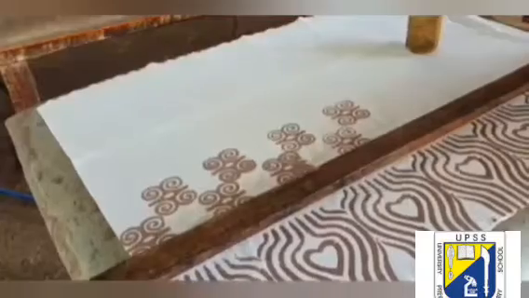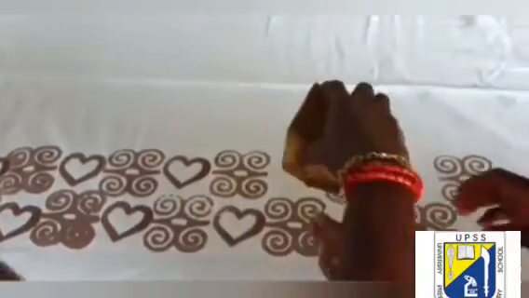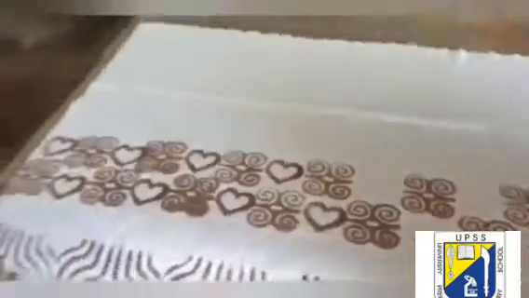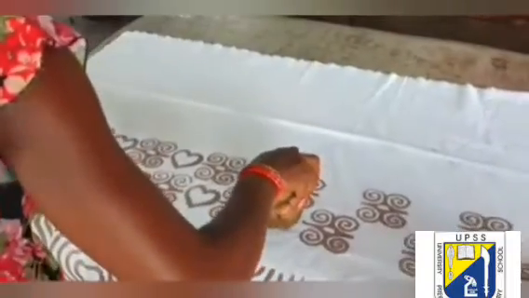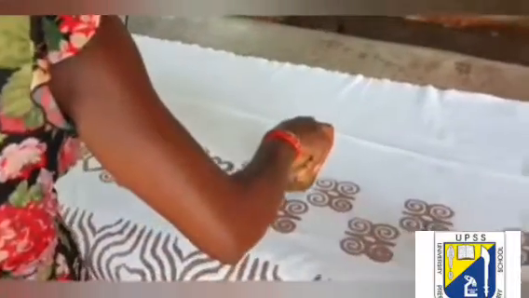So I will just keep doing it all the way to the end. You can see the gap in between this fabric. I'm going to use the heart design to fill it up. You can see the heart design is so beautiful. Oh my God, it's so cute. I'm going to put the heart design in between all the way to the end.